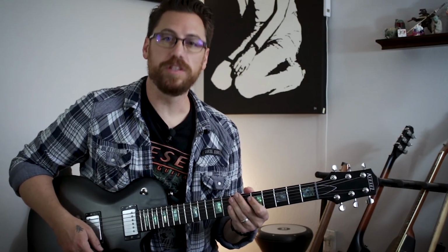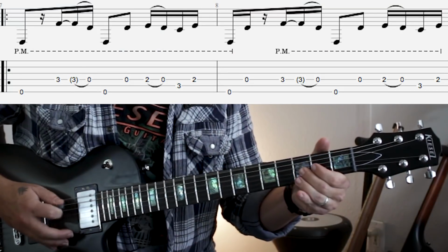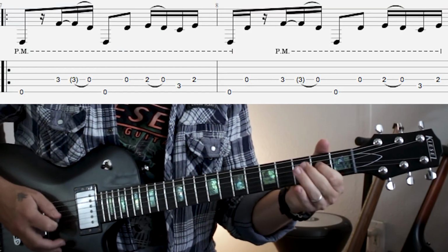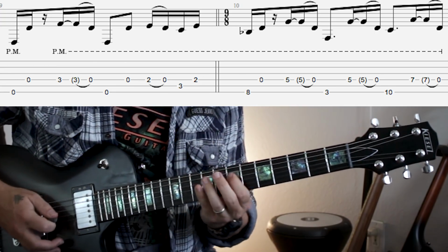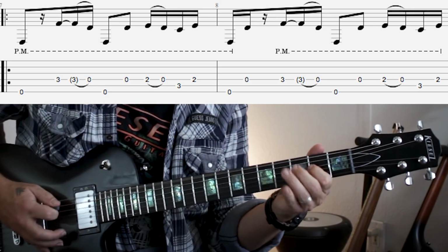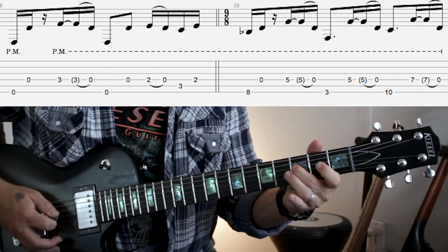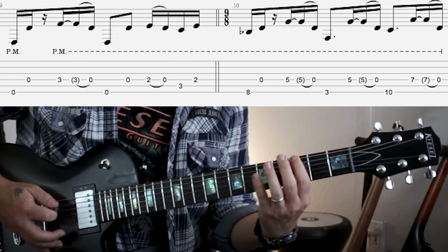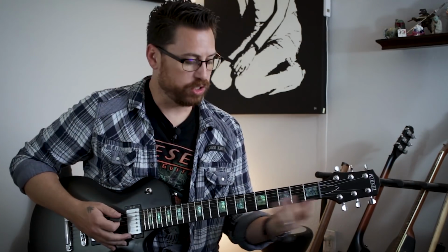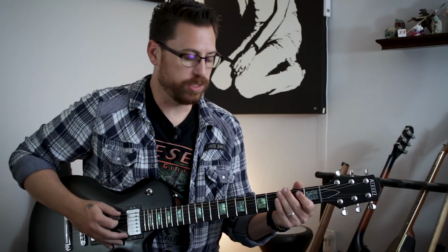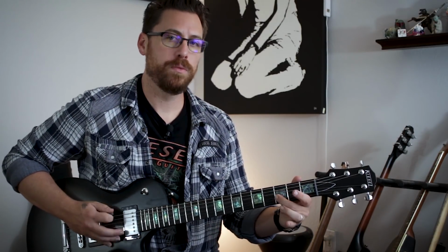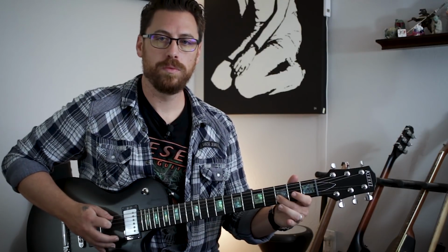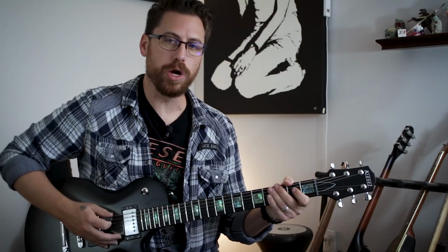And now we get the main riff of the song, and that's this. Awesome riff, really cool riff. So we're going to start out basically outlining a D minor sound, right? So it's low D, up to 3 on the D string. And you're going to pull off that note, and then low string open, D string open.